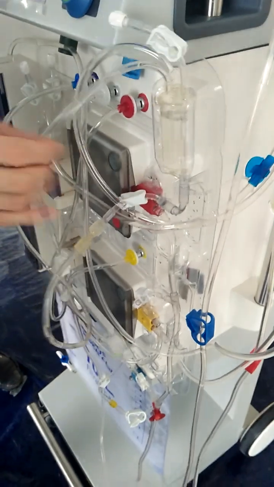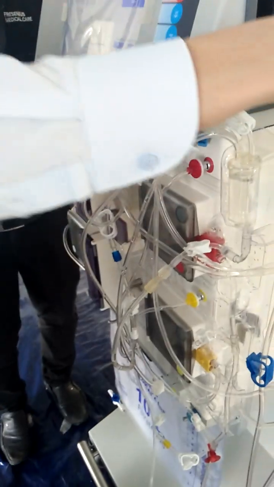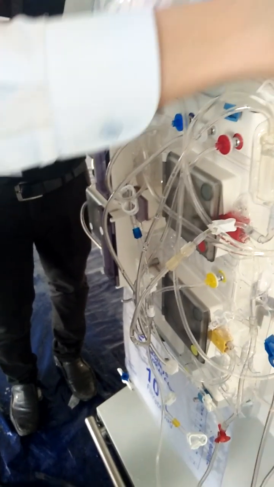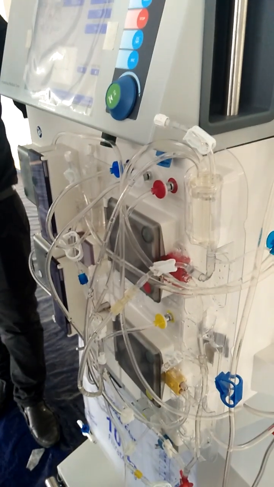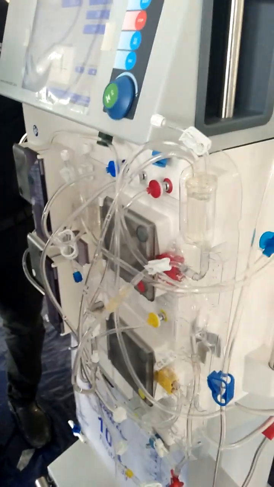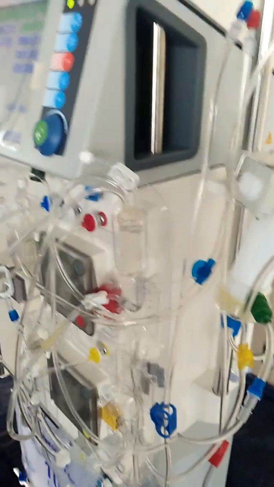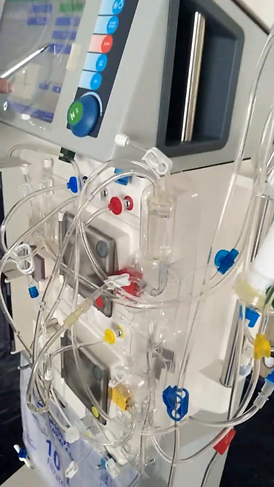So the pre-filter pressure is measuring the pressure inside the filter, right? If there's any blood clot inside the filter, it is very difficult to let the blood go inside, and then the pressure will go up. So the importance of this is to observe the trend.